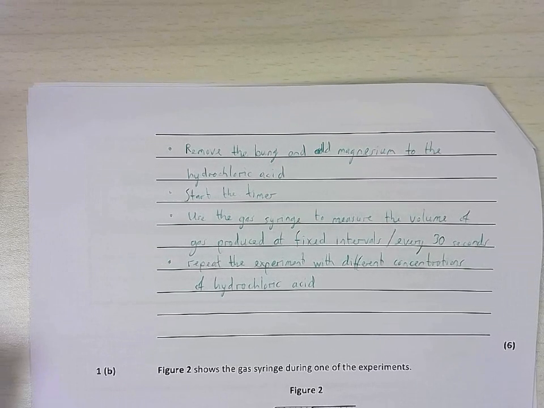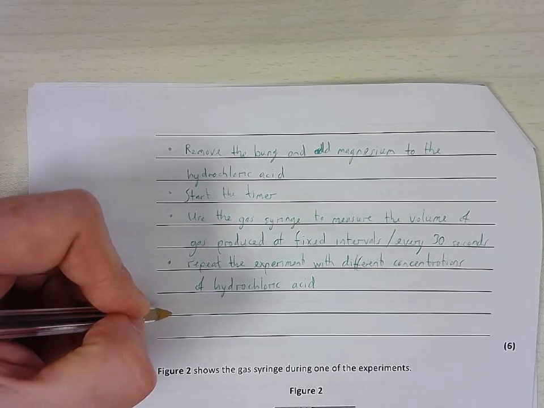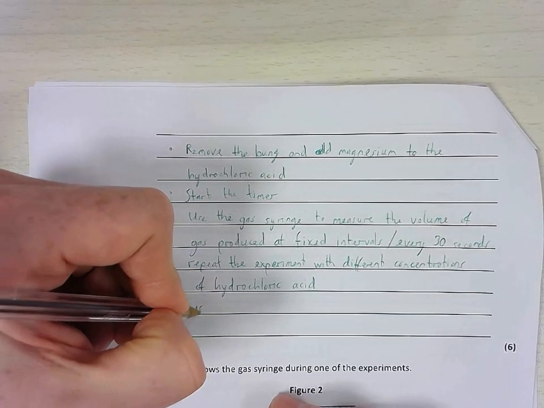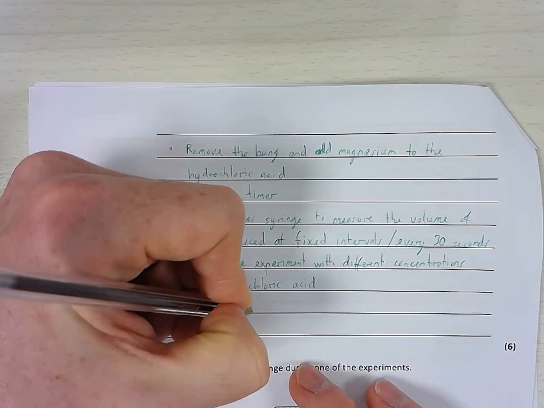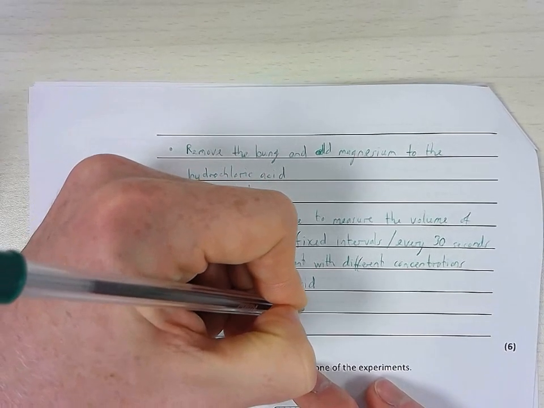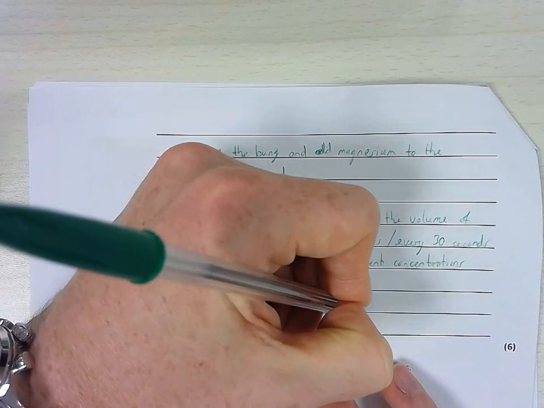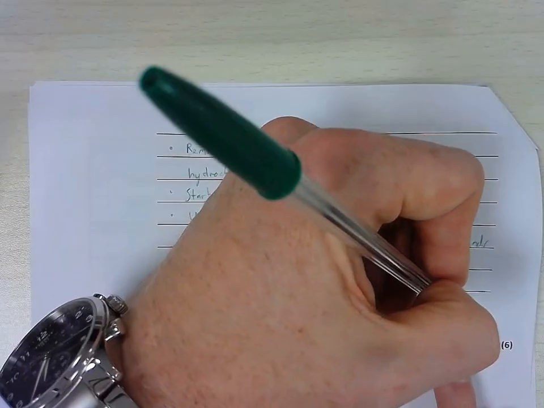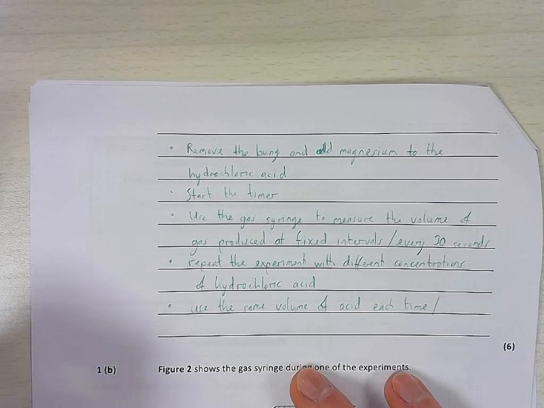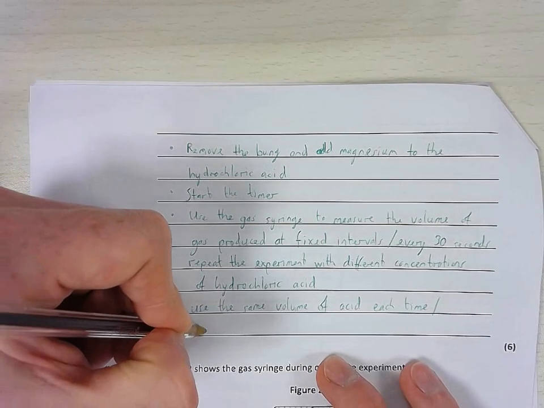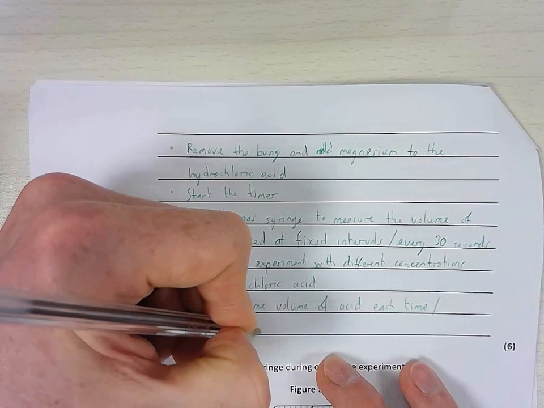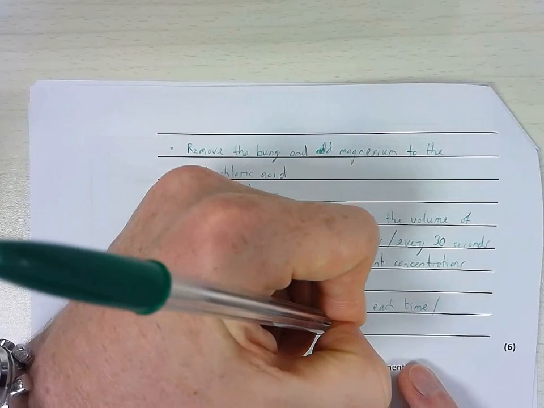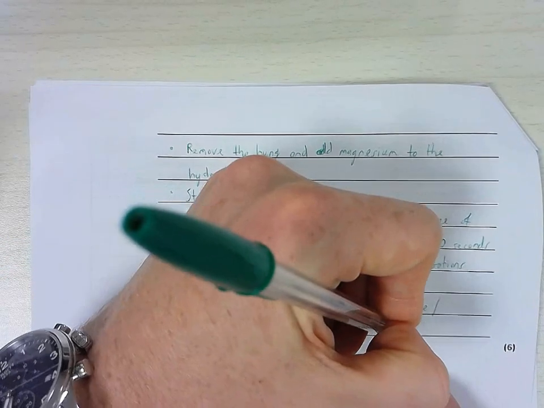Now the next 2 marks come from talking about control variables. So the first control variable that we could mention is that we are going to use the same volume of acid each time. Okay, so that's one possible option. Another possible option is to keep the acid at the same starting temperature.